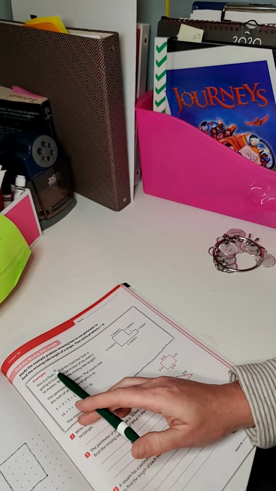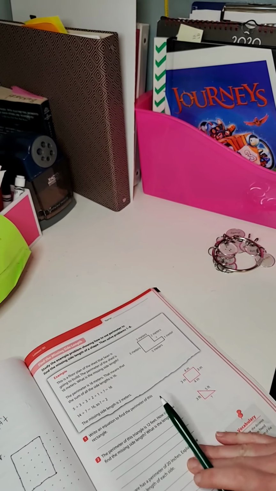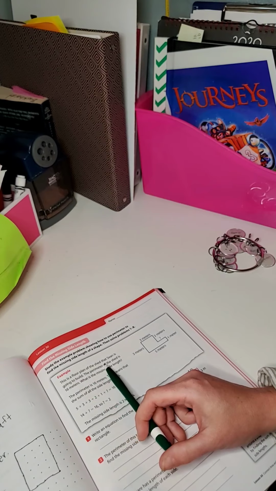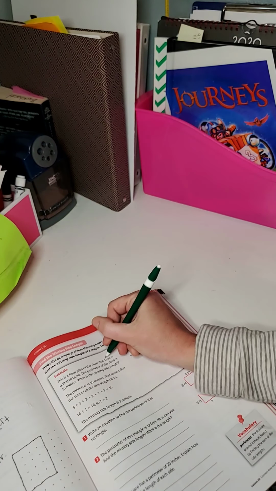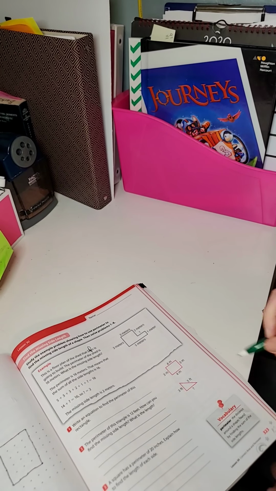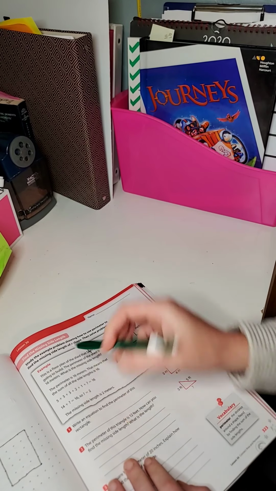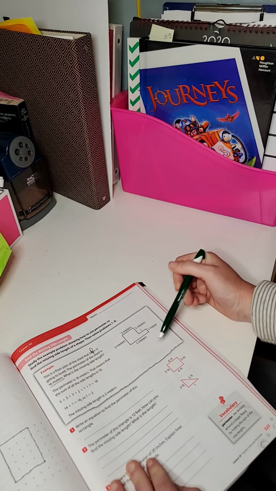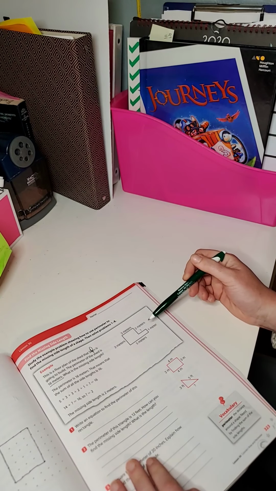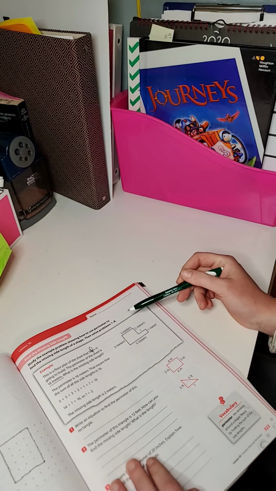Okay, so let's see if you can see. All right, this is a floor plan for the shed that Porter is going to build. The perimeter of the shed is 16 meters. So all the way around, if we add it up, that's how we find perimeter. It is 16 meters. What is the missing side length?